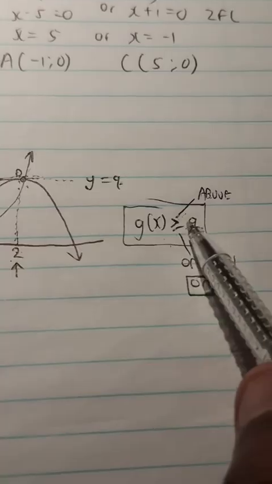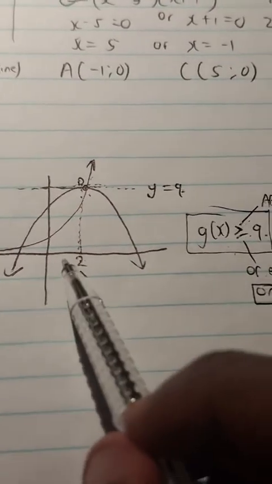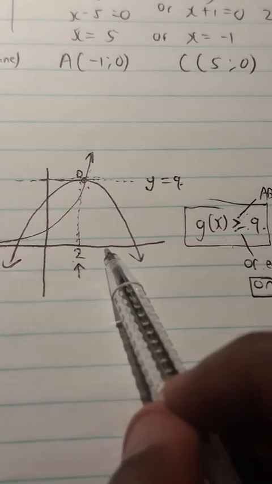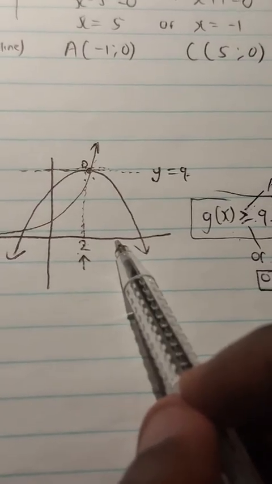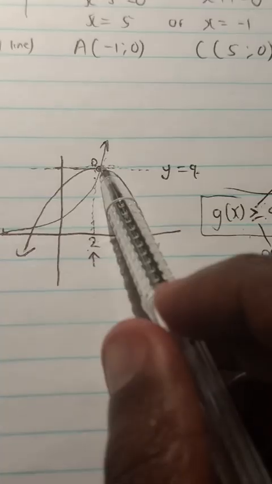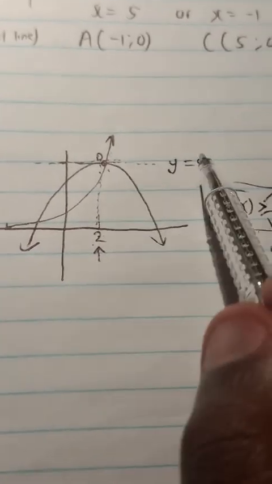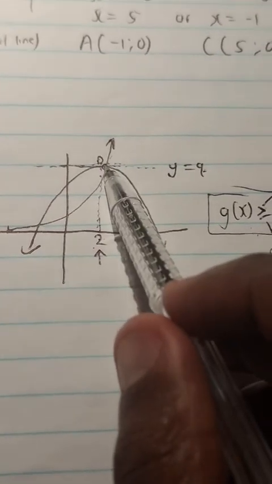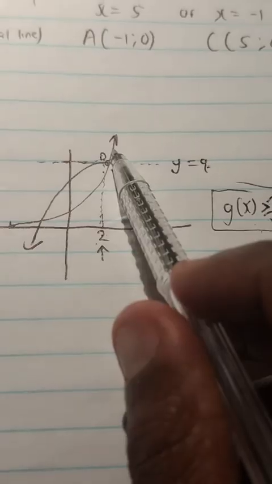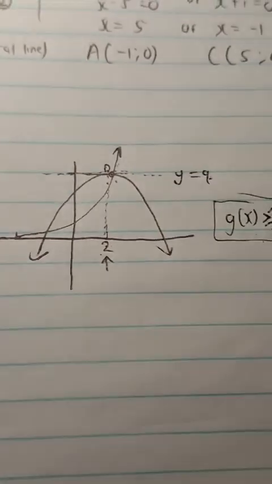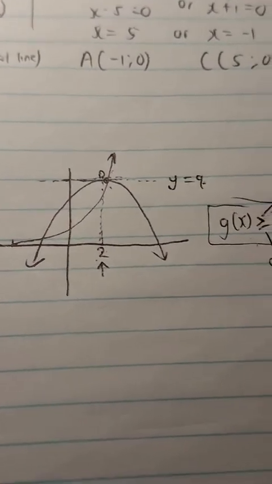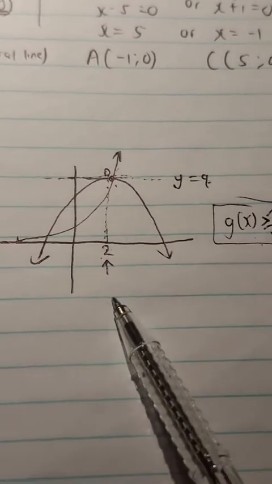Where is the function above 9? If we move slightly to the right of positive 2, you can see the function leaves 9 and goes above the value of 9. We are going further up, which means 10, 11, and further.